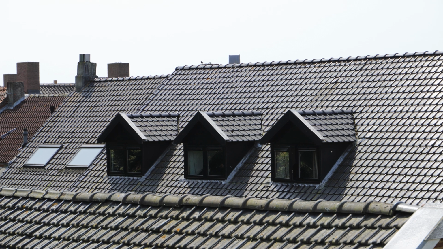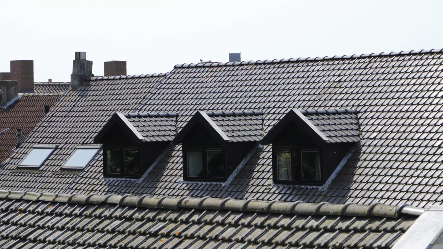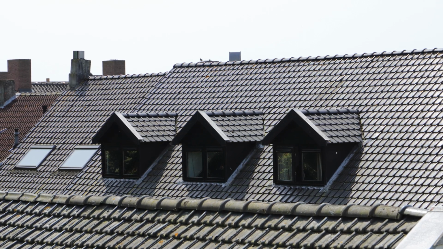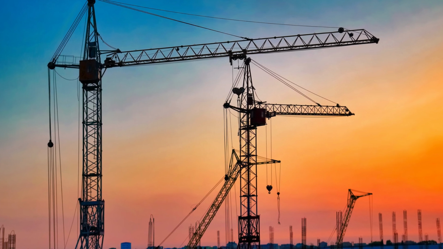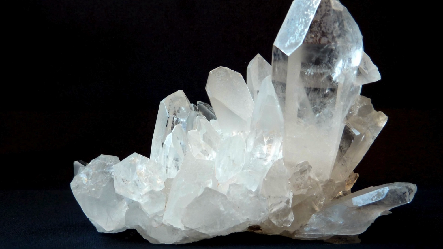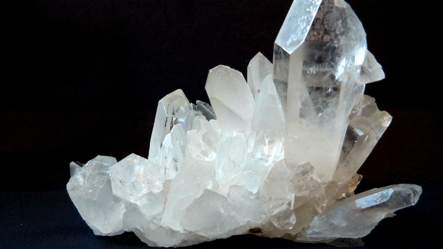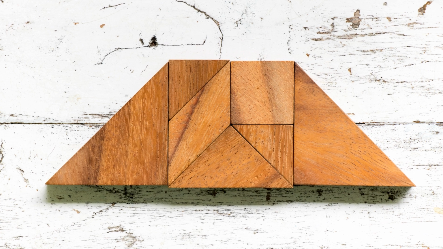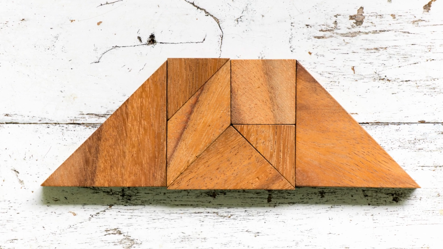But where can we find trapeziums in real life? In architecture, trapeziums appear in the design of roofs, stair steps, and bridges. In engineering, trapezoidal shapes are used in the construction of crane arms. In nature, trapeziums can be found in the structures of minerals and rocks. In everyday life, trapeziums are present in decorative elements, for example.